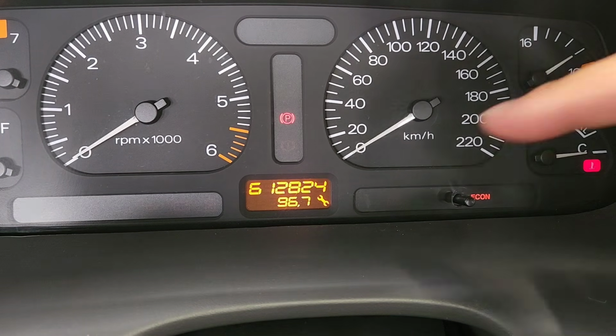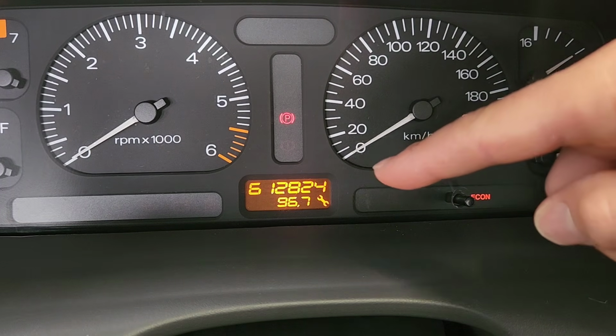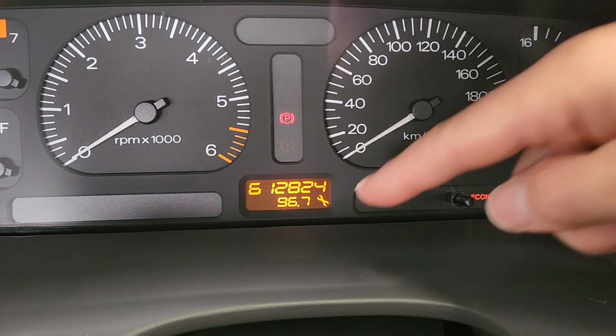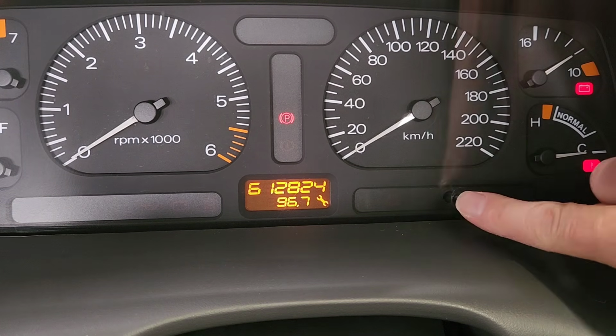I think it might be total litres of fuel it's ever used. It's total litres, and then the bottom one is the average fuel consumption, but it's 0.1 litres. So it's really 9.67 litres per 100. I think that's what it's meant to mean.